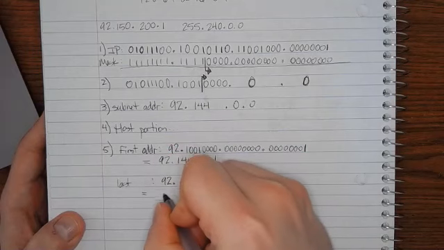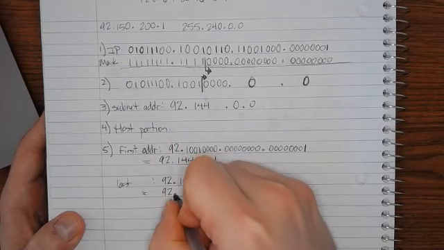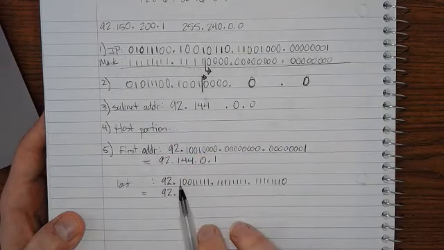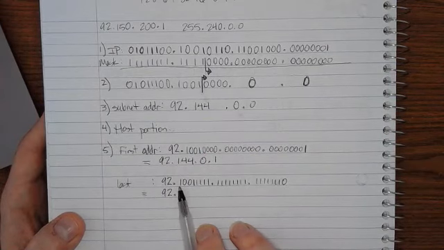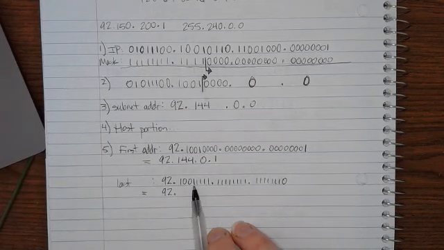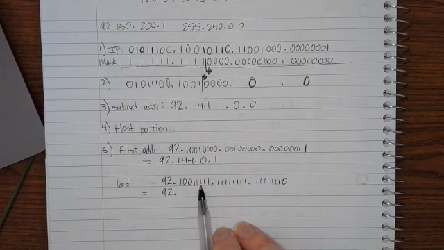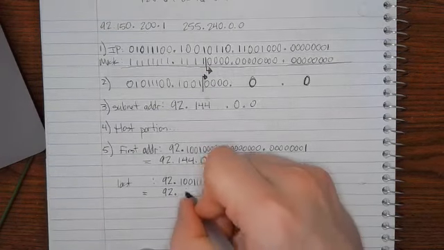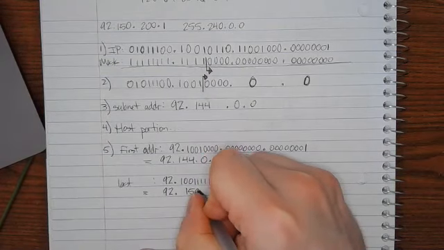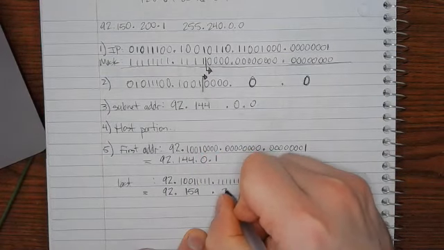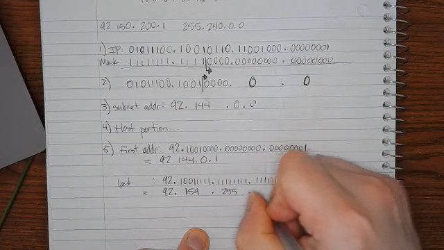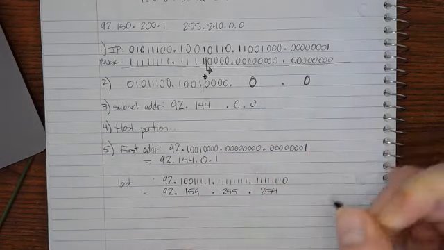Now I'll calculate this out in decimal. So it's going to be a 92, 128 and 16 is 144, 152, 156, 158, 159. Gosh, I really hope I'm doing my math right here. This is going to be a 255 and this a 254.